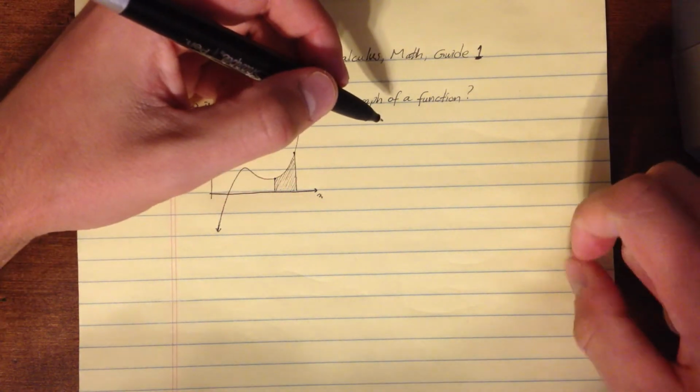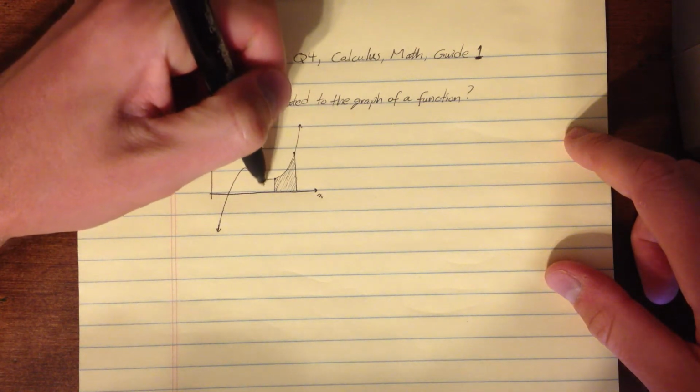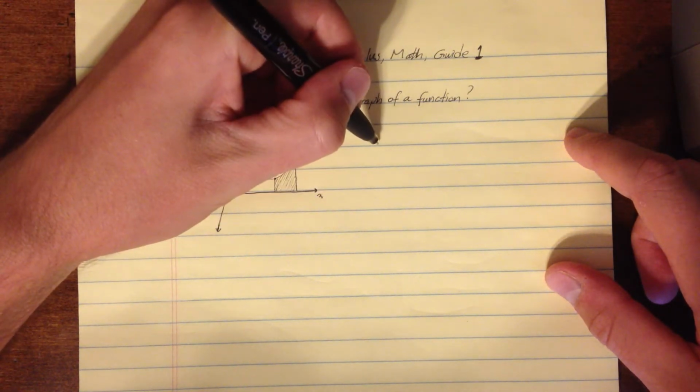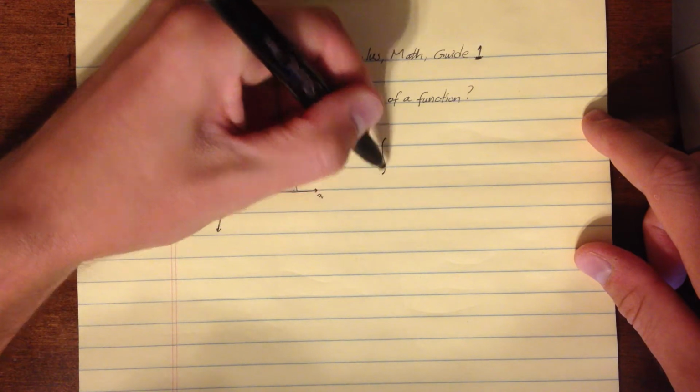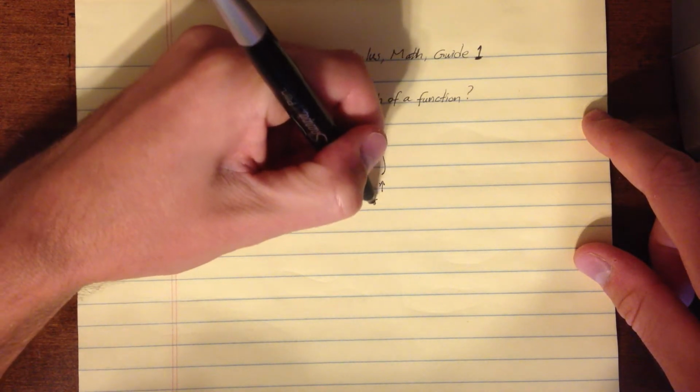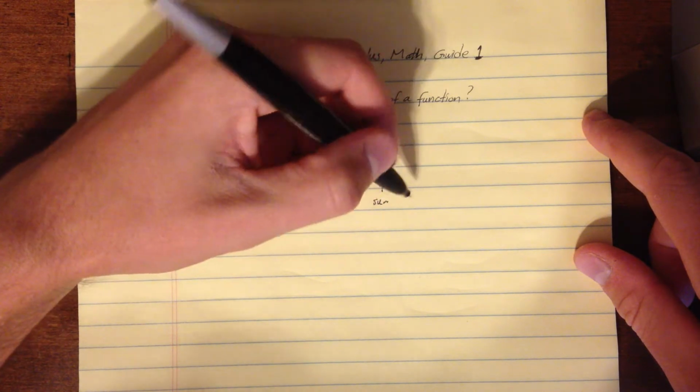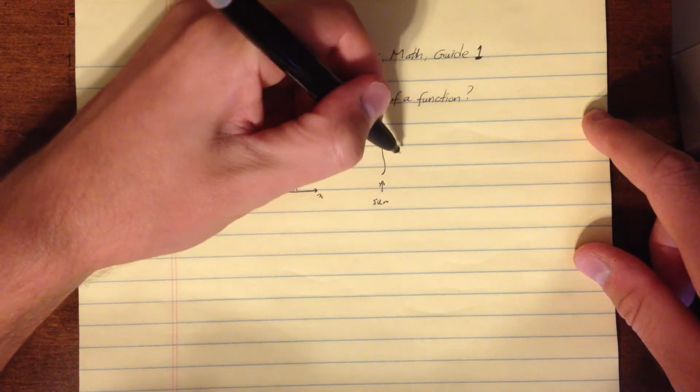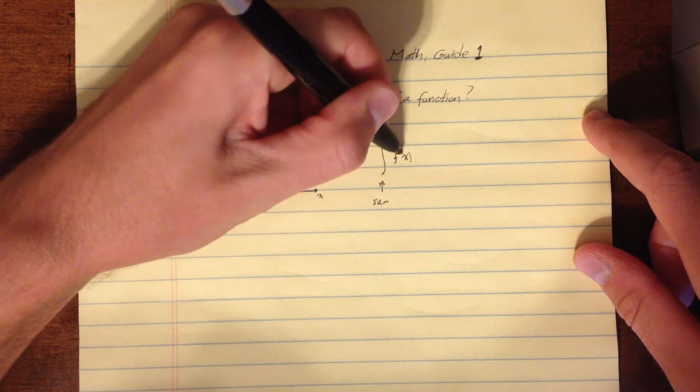This is a high-level view of it. But if we think about it, the integral is telling us to sum the values of f of x.